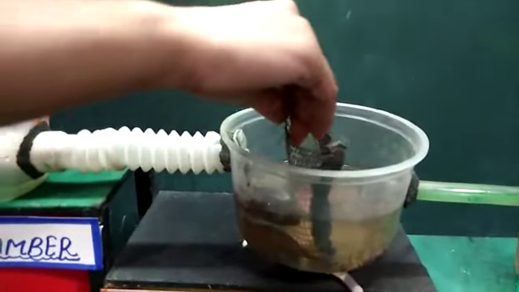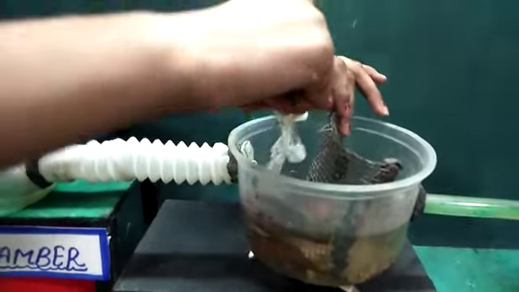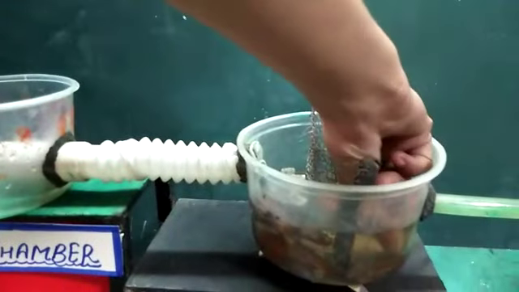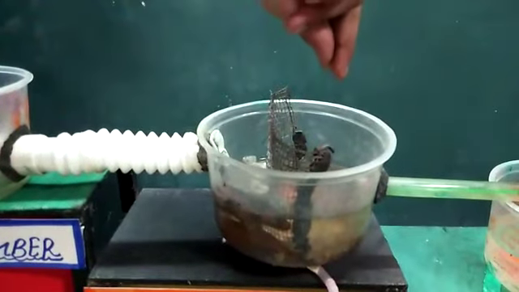Here we see a bar screen where large objects like pipes, wood, polythene bags, etc. can be separated. And due to gravitational force, the heavy particles like grit and pebbles settle down.